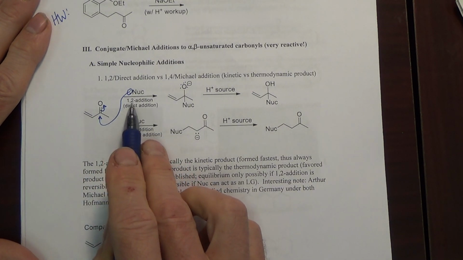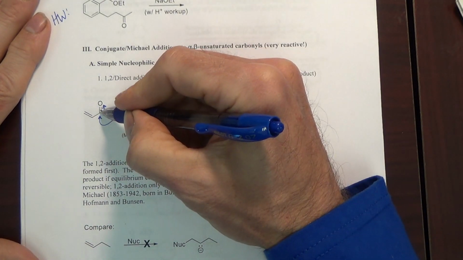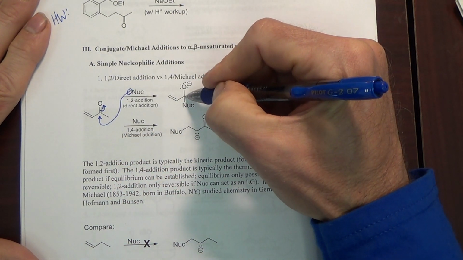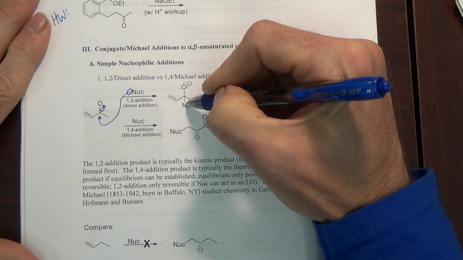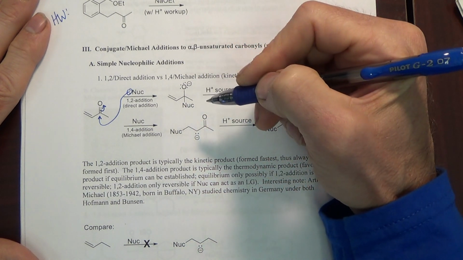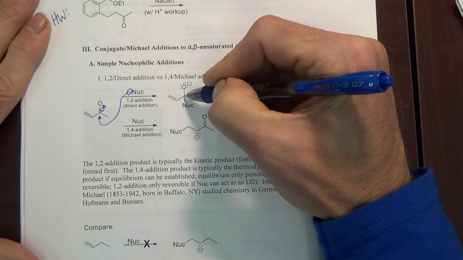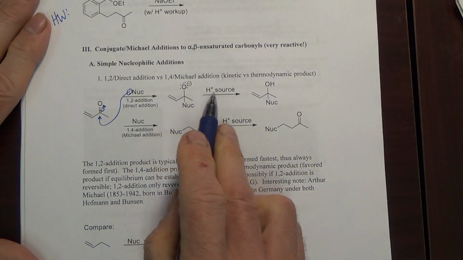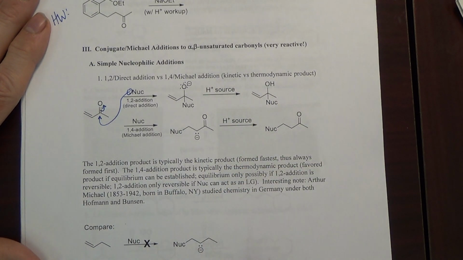It's also called a 1,2 addition, where if we consider this the one carbon, the electrons end up on the next carbon, which is the next atom, I should say. So 1, 2. The electrons end up on the second atom away from where the nucleophile attacked. And in this case, we have some type of proton source, and we can get such a product here. Nothing really new there.